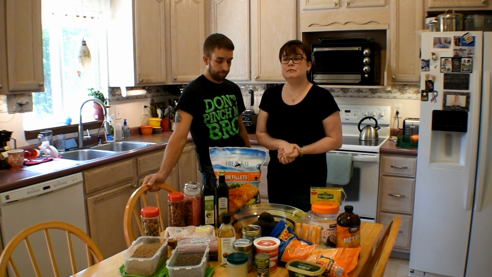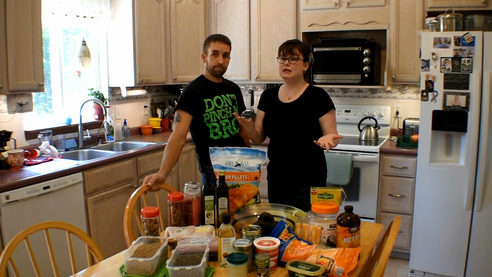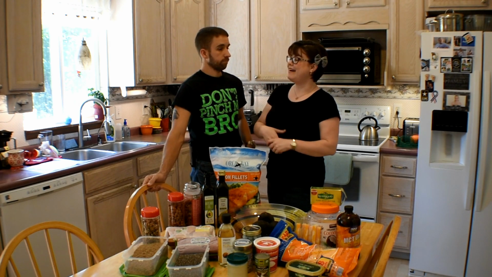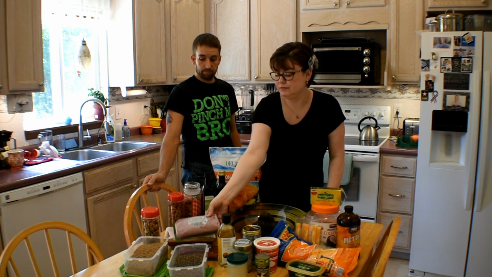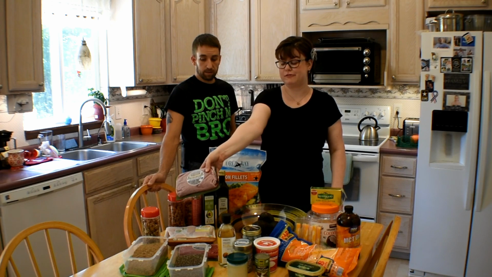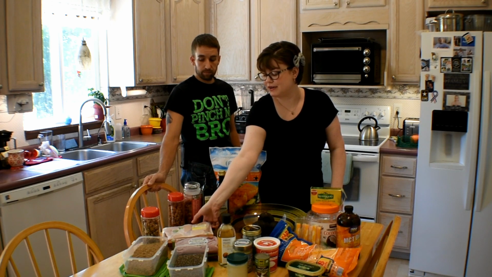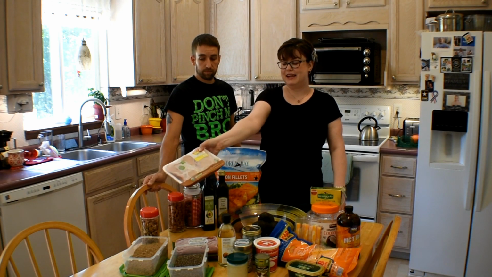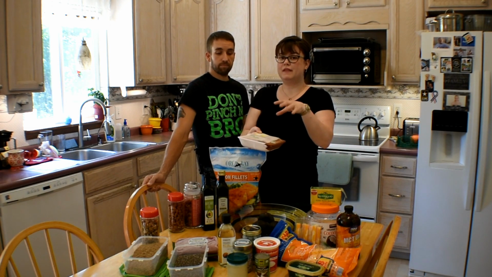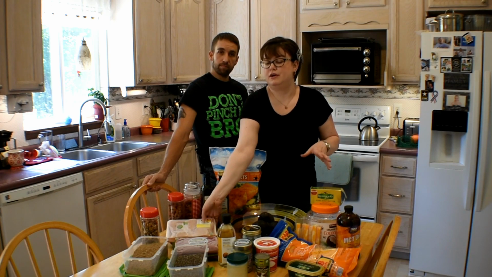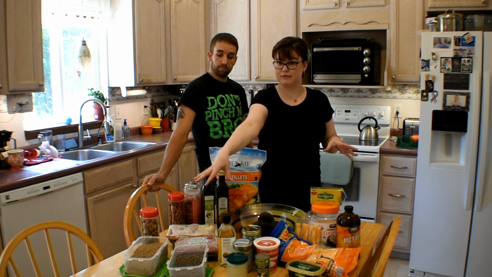There are sources of fat where protein is higher, like meats. So we have here grass-fed ground beef, and we have here free-range chicken. Notice that these are chicken legs, not chicken breasts, right? Because we want the dark meats. We want the grass-fed pastured red meats.